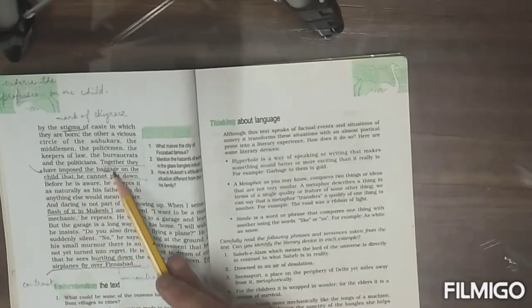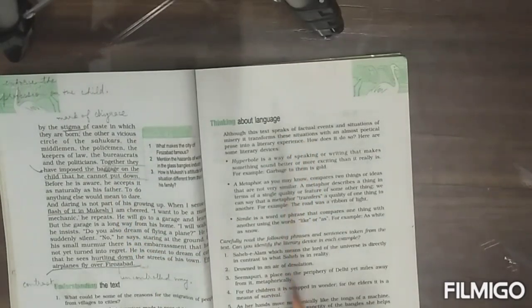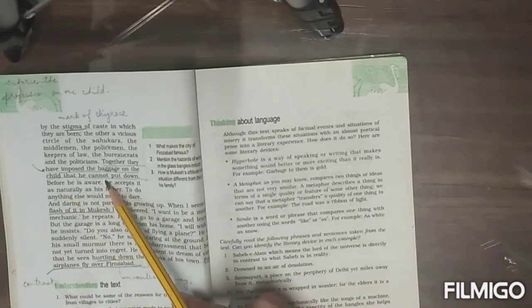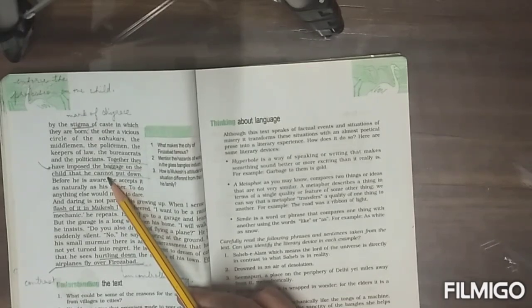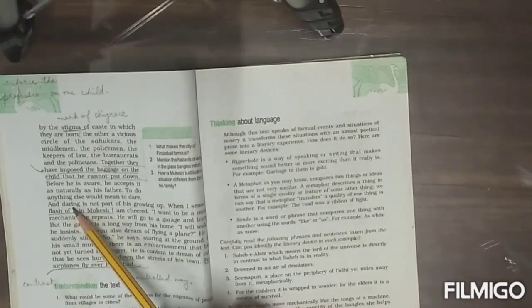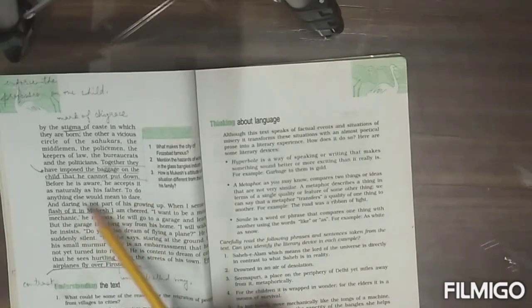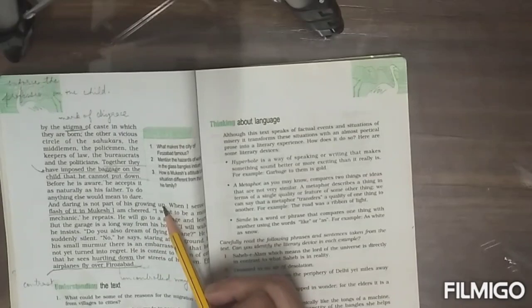Together they have imposed the baggage. Baggage refers to the fact that they are enforcing the same occupation on the coming generations. That is why even the child cannot resist and he cannot avoid or have some other dreams rather than following his own forefathers' tradition of making bangles. And daring is not part of his growing up. And to do anything else would mean to dare. Dare means to challenge the so-called authorities of the bangle making business.